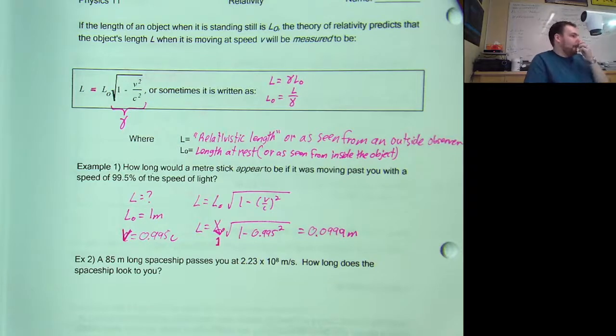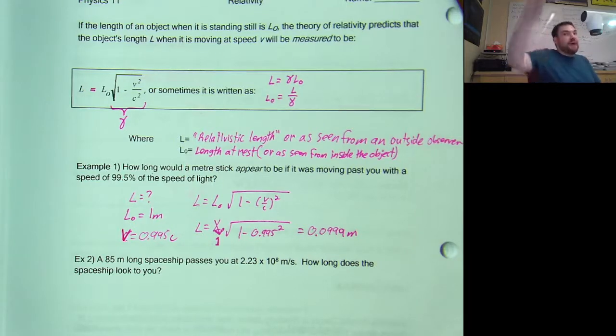If you were to take a snapshot of it, if somehow you had a ruler behind the thing and we were able to catch a picture of this thing, it would look like it would be 10 centimeters long. That's how you would observe it as a rest observer.